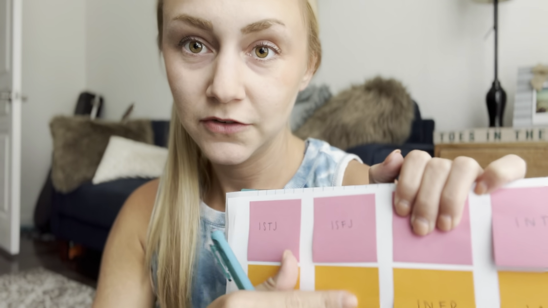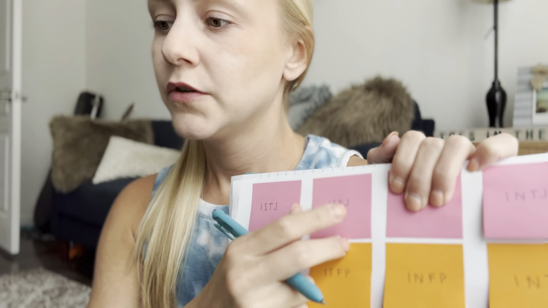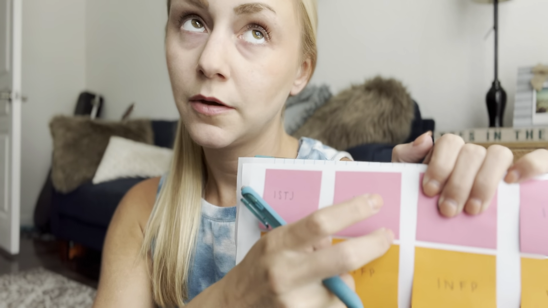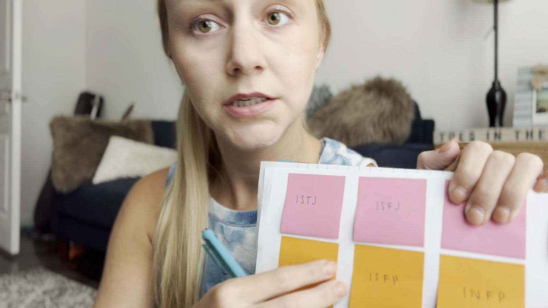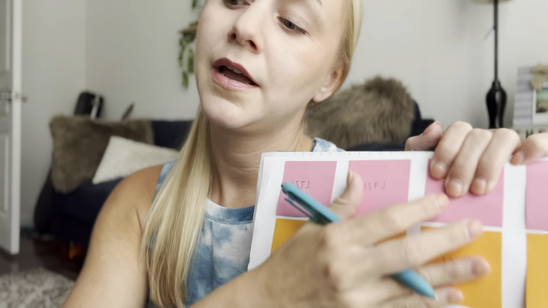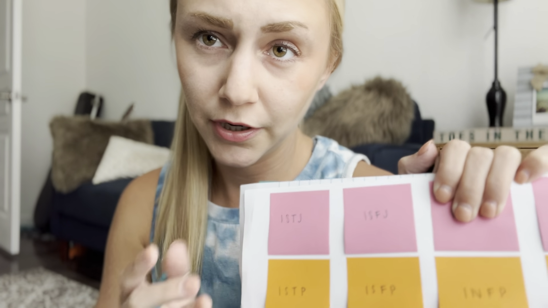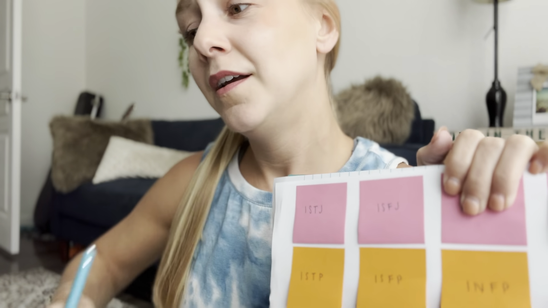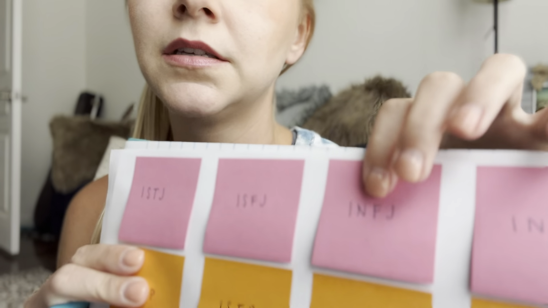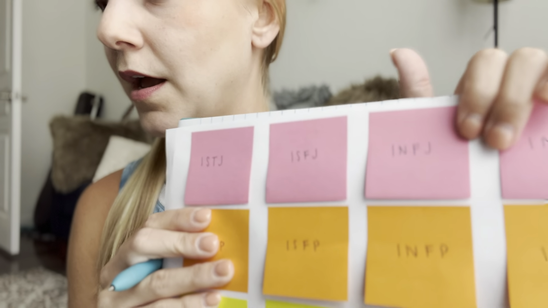So the ISFJ. So they are amiable. They work behind the scenes. So maybe they don't like to be in the spotlight. They are ready to sacrifice. They are accountable, and they prefer doing. I don't know what the alternative to doing is though. Okay, so then the next personality type is the INFJ.